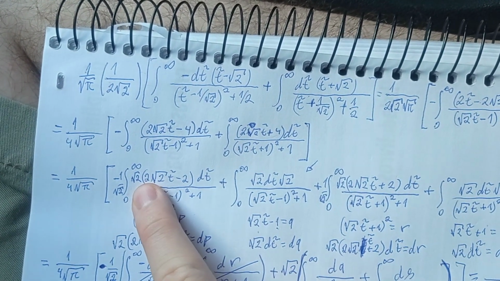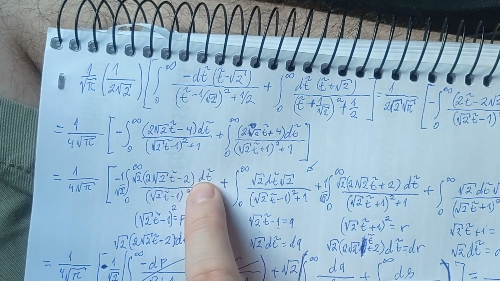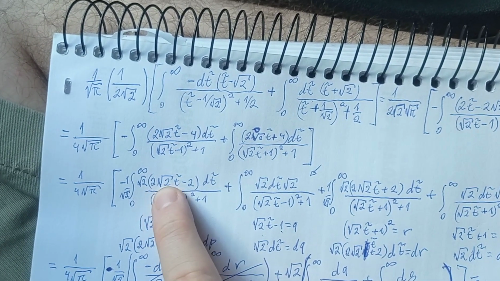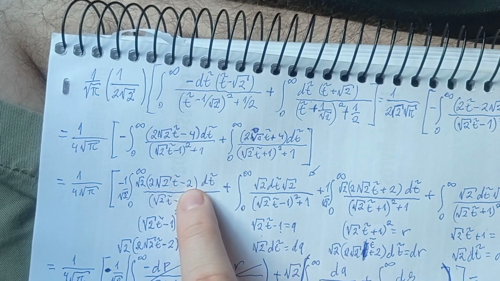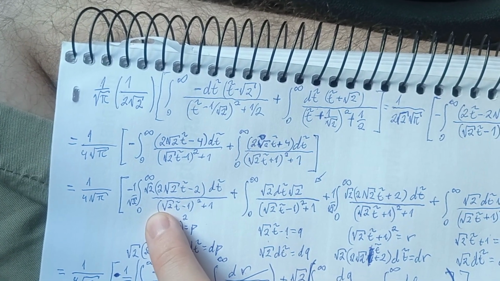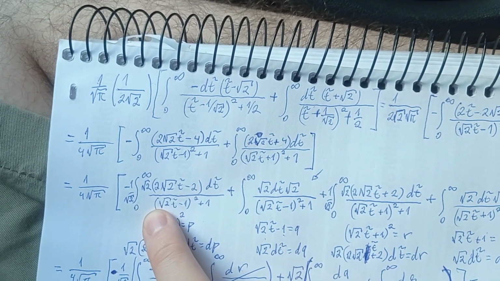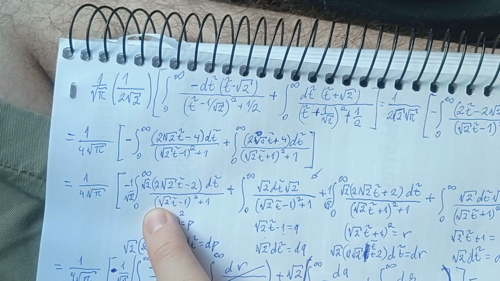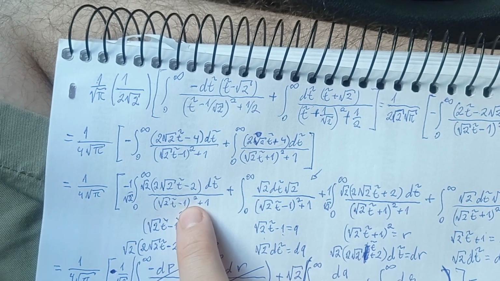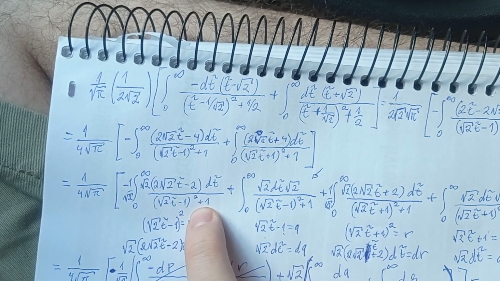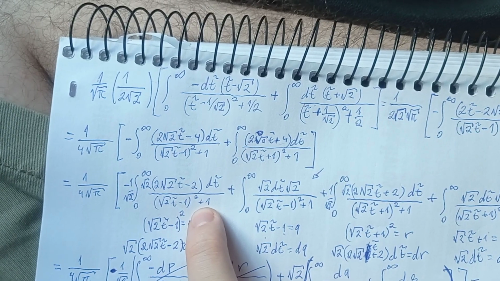And so it's the square root of 2 times dt tilde times 2 square root of 2 t tilde minus 2, divided by the square of the square root of 2 times t tilde minus 1, and after closing the parentheses, plus 1.